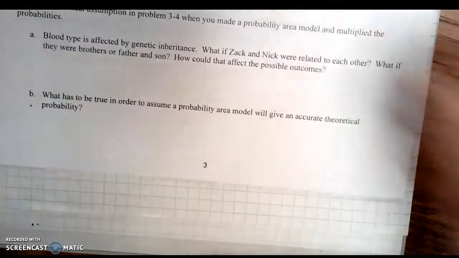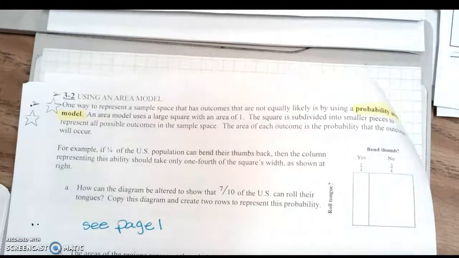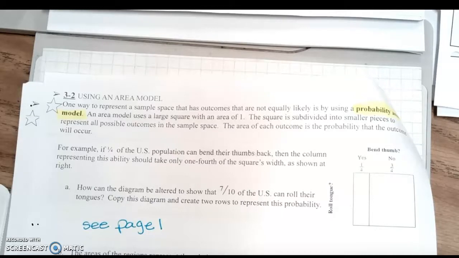Okay. So turn over to the top of page 2, and we're going to be talking about something called the probability area model. So for question number 3-2, it says one way to represent a sample space that has outcomes that are not equally likely is by using a probability area model. An area model uses a large square with an area of 1. The square is subdivided into smaller pieces to represent all possible outcomes in the sample space. The area of each outcome is the probability that the outcome will occur.